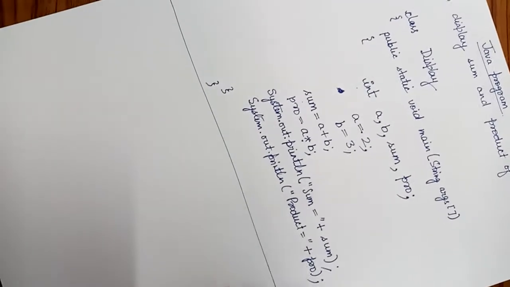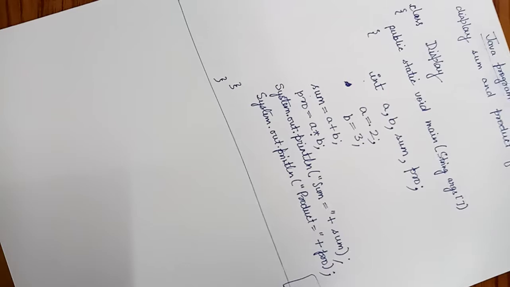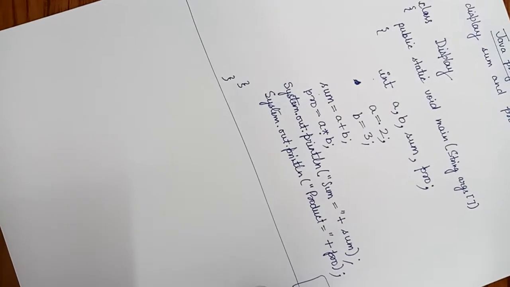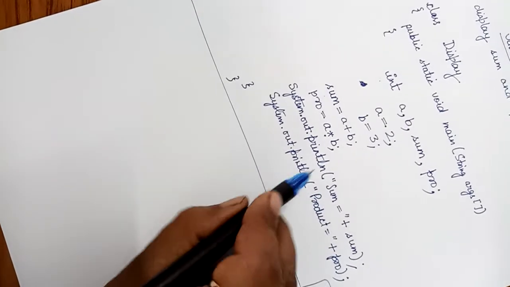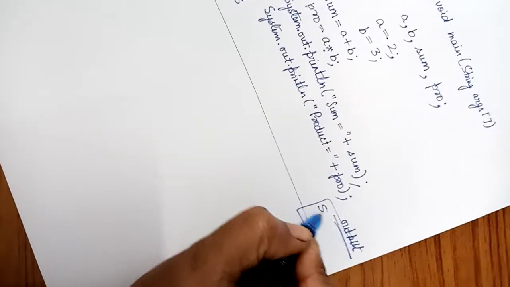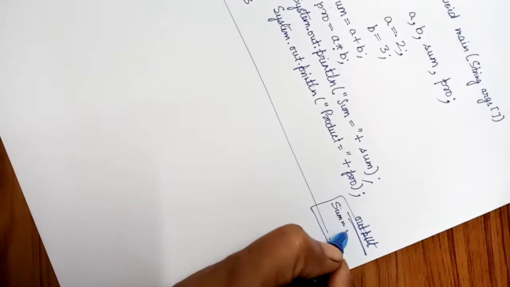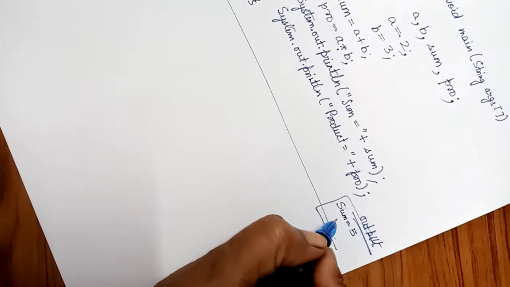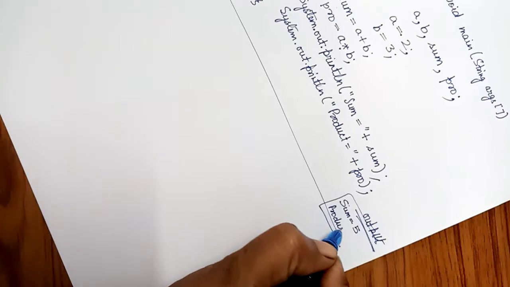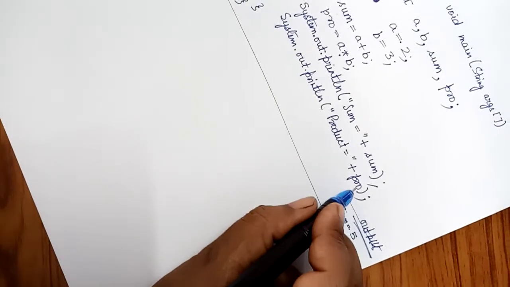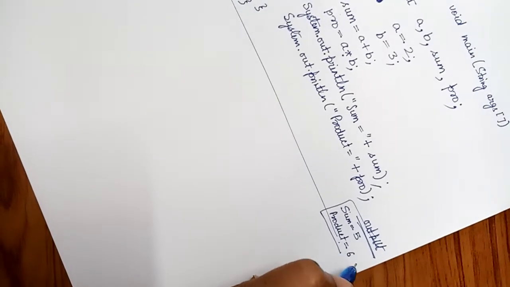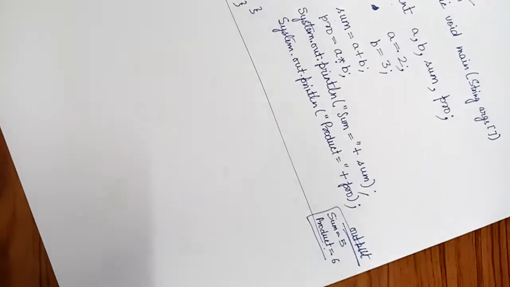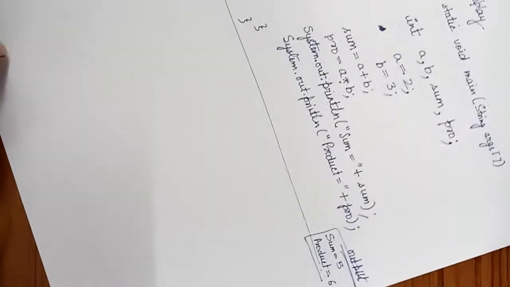Then you will compile your program, and after running your program you will get the output. I am just writing the output for you. What will be the output? Whatever you have written in SOPLN will be displayed on the screen, only that. So the first SOPLN is sum equals, the value of sum will be 5, and product equals the value of pro, that will be 6. This will be the output of this program.